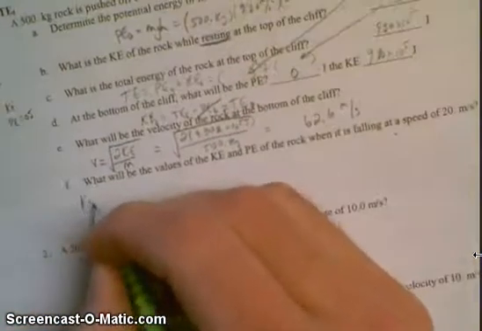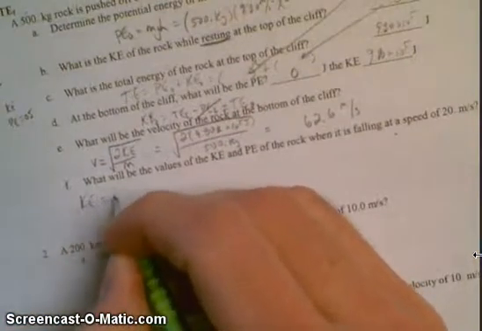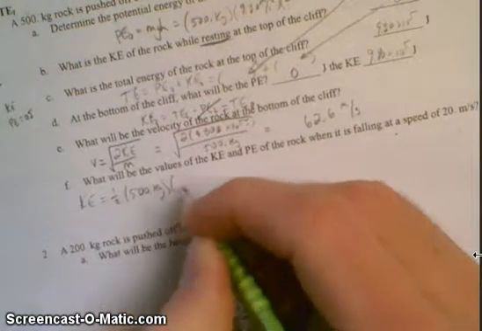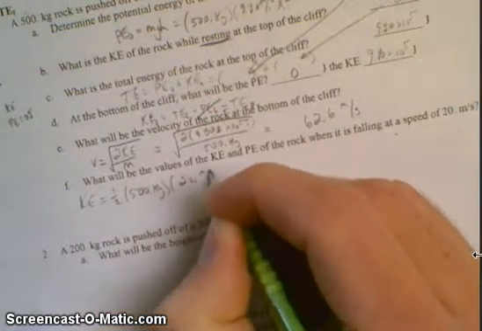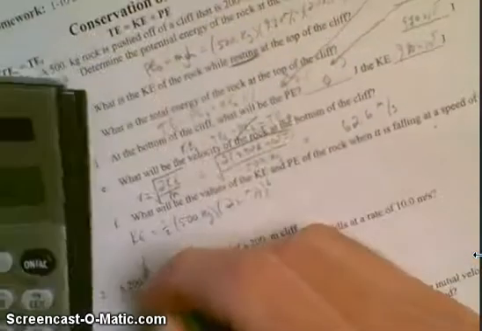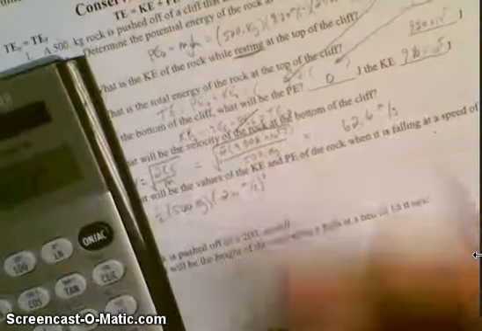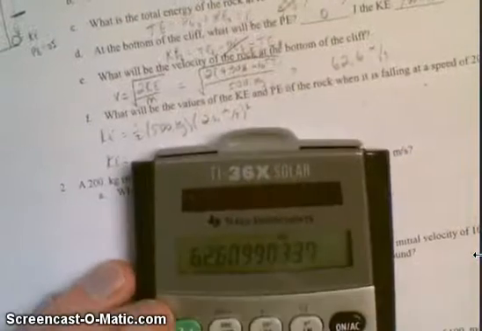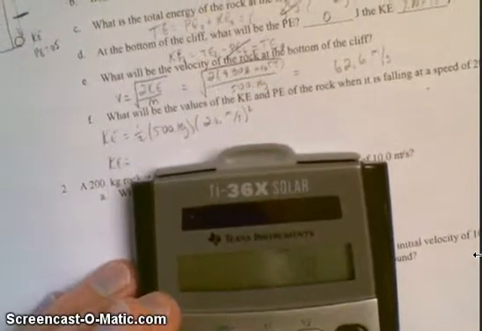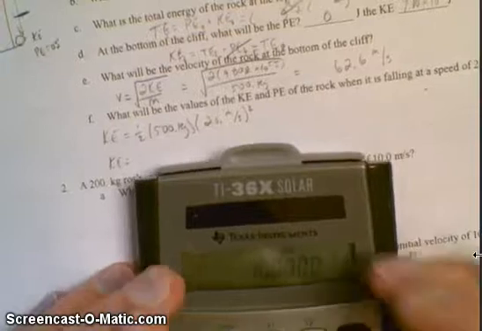We can solve for the kinetic energy at that point. So that's going to be 1/2 times 500 times 20 meters per second quantity squared. So the kinetic energy at this point, if I plug it in, 0.5 times 500 times 20 squared is this value.